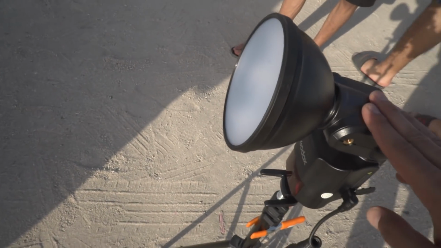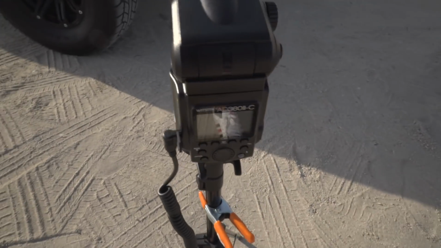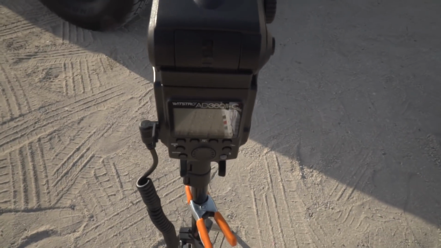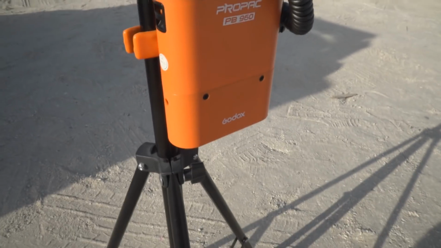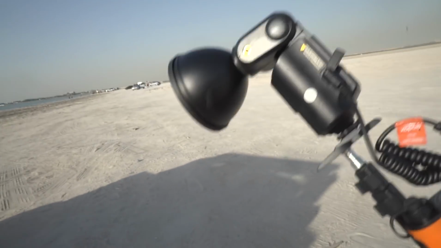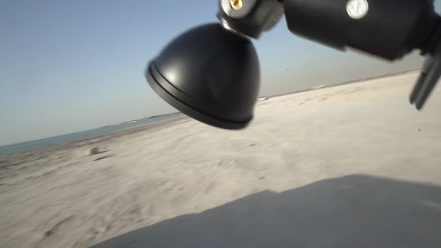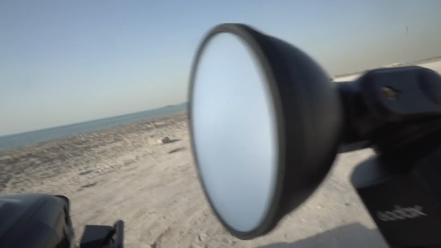So this is the flash unit that we're going to try, which is the Godox AD360. We've attached the battery unit. What's cool about this is that you can extend it, and then of course we can position the strobe the way we like it. Of course, I'm going to remove this front diffuser in a bit.